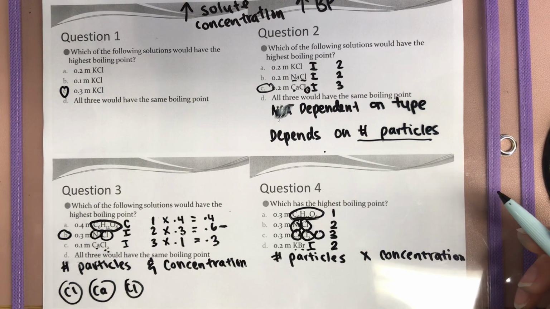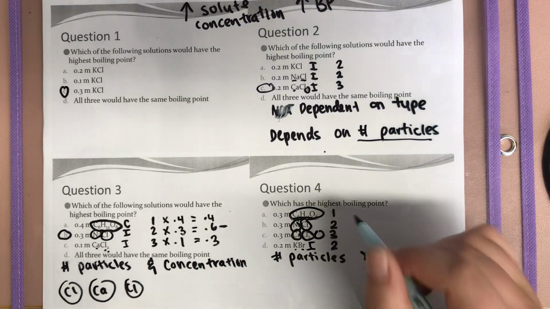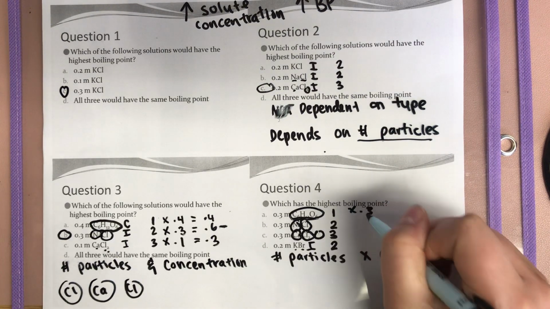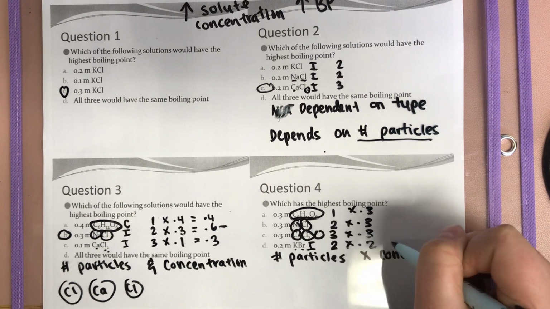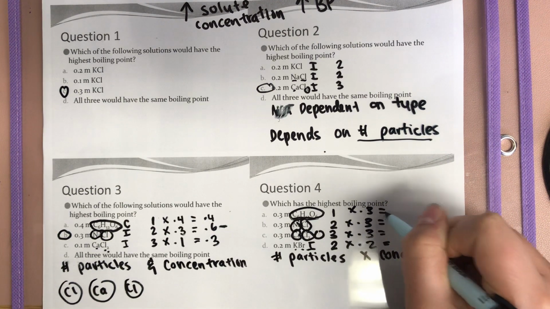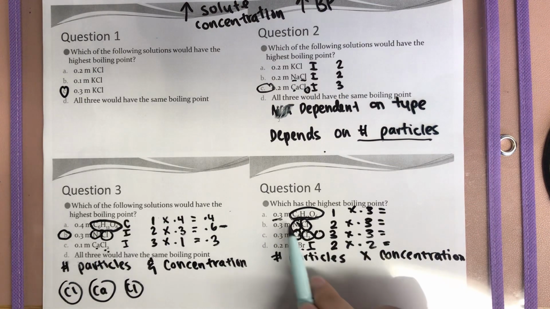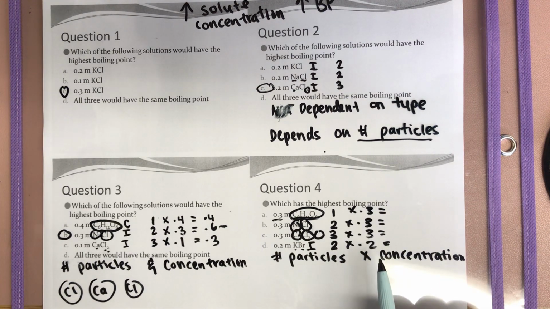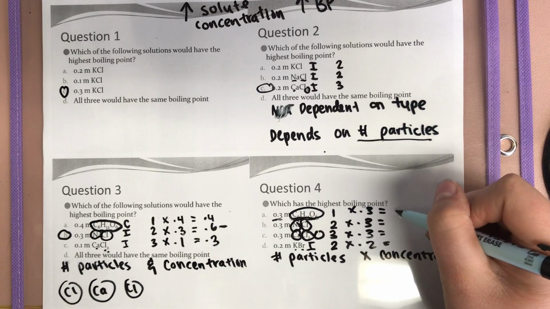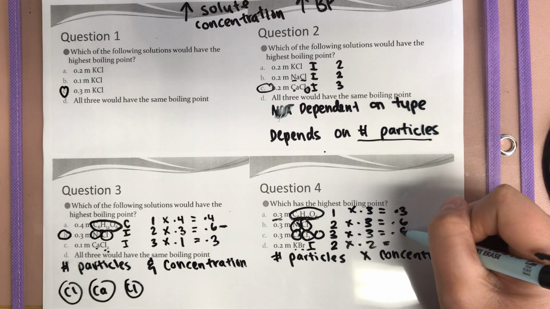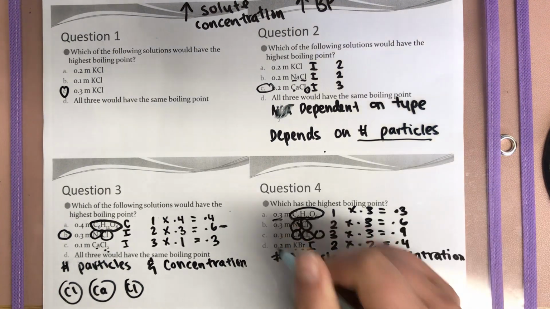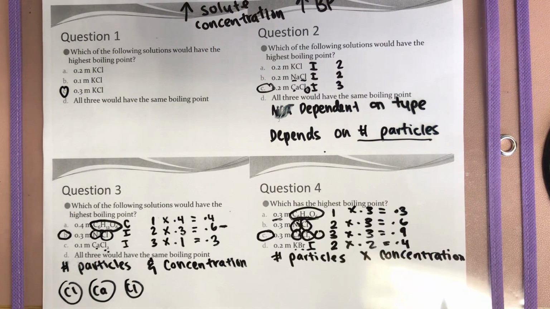So let's just double check with our concentrations, but we're going to times it here and get our answers. So I just added the concentration that was here. Okay. And if we did the math for that, we'd find 0.3, 0.6, 0.9, and 0.4. So your answer has to be C. So these all have to do with boiling points. So I'm going to flip it over to the back.